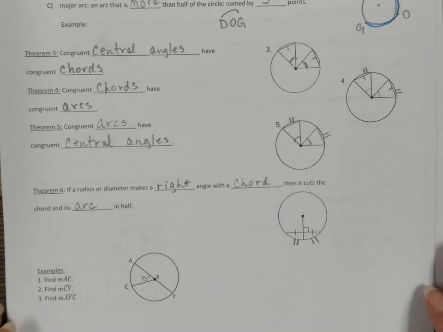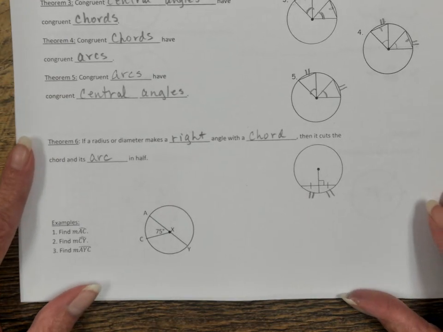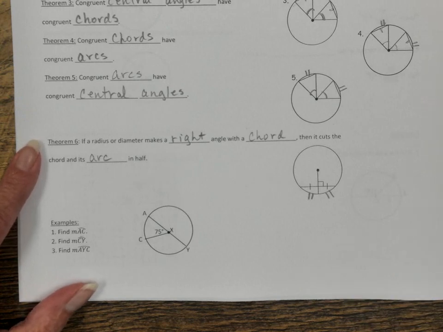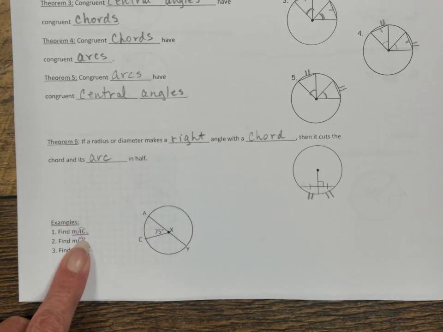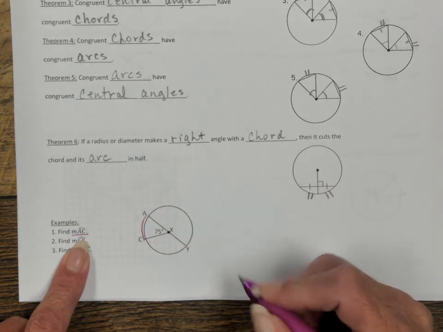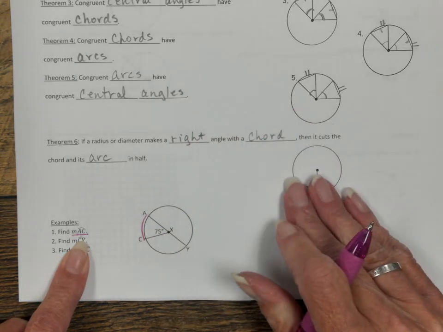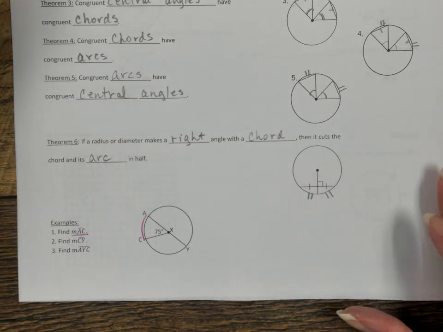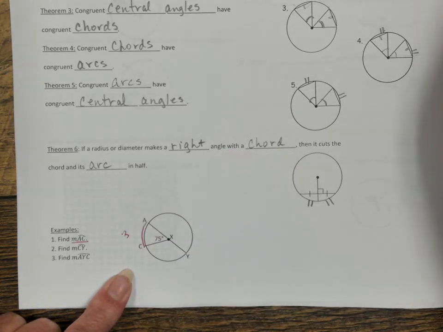So let's take a look at an example. If you're a little unclear, I can understand that. So let's get a little clarity. First, I am asked to find the measure of arc AC, here in pink. My central angle is 75. From the central angle theorem, we also know that that arc measure is 75 degrees. Well, that didn't come off. All right.